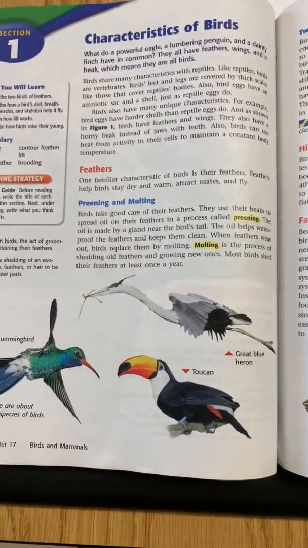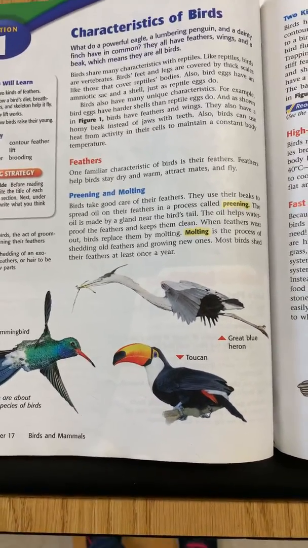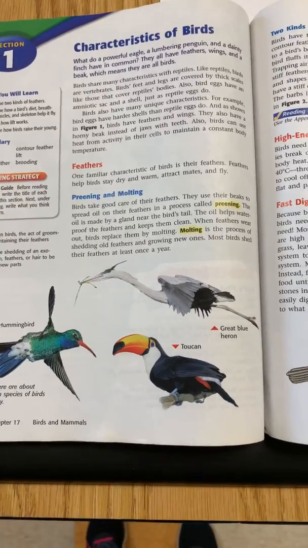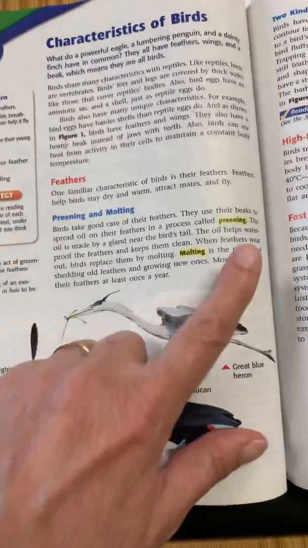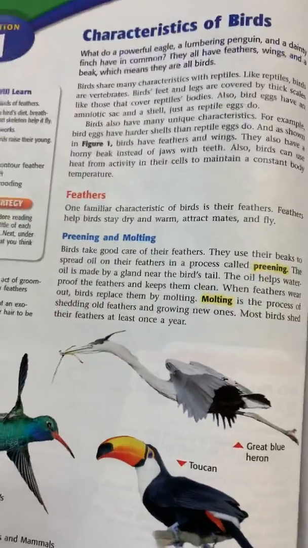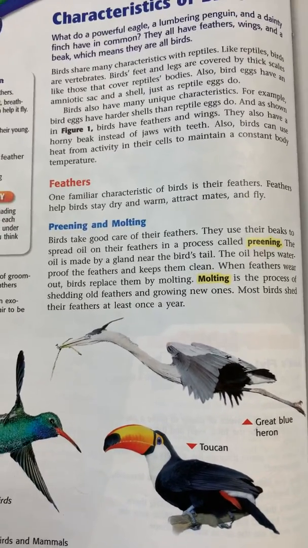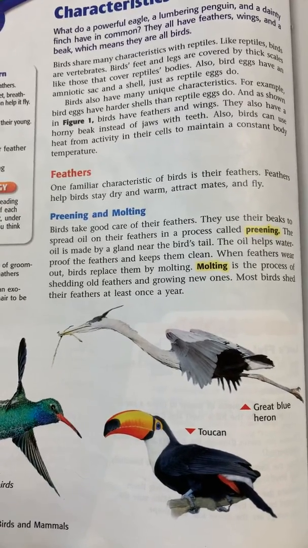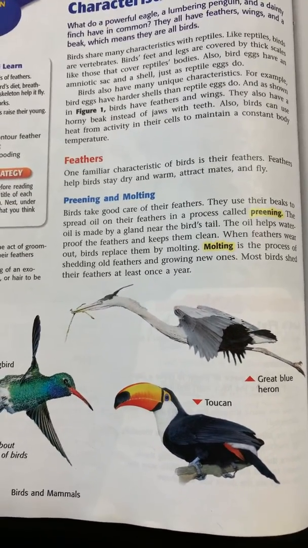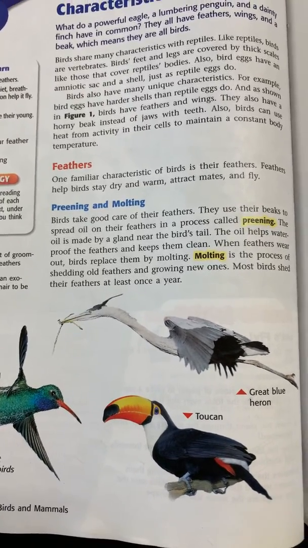And feathers, of course, keep them warm and give them the ability to fly. And there's more than one type of feather. You may be aware of this, and we'll talk about those in a minute, the down and the contour feathers. But first, to introduce us to the term preening. When a bird preens, and I think the eyewitness video talked about this, it is spreading oil on its feathers. They have a gland above their tail called an oil gland or a preening gland. It helps to waterproof the feathers and keep them clean.